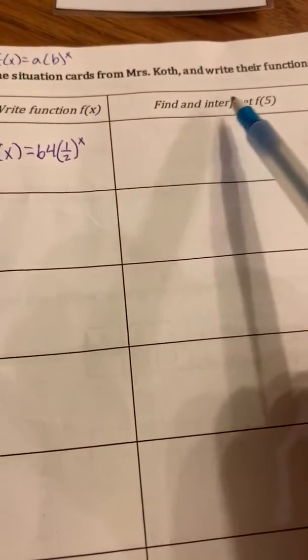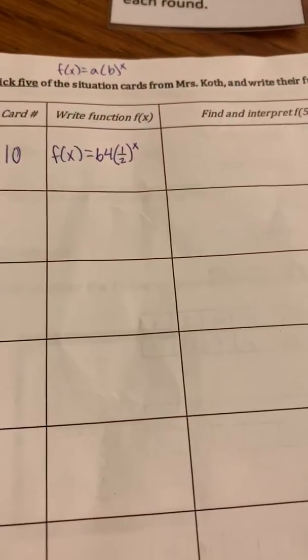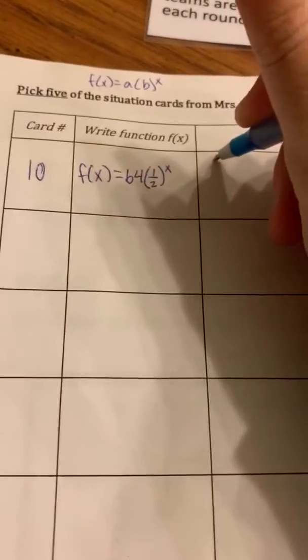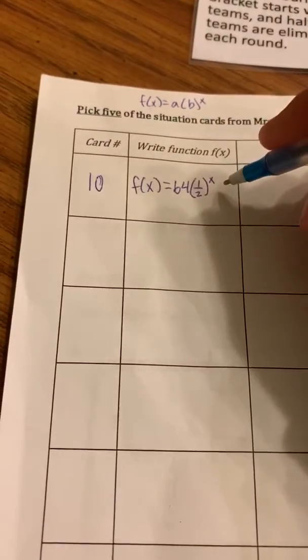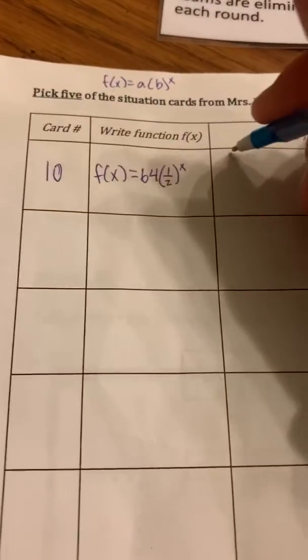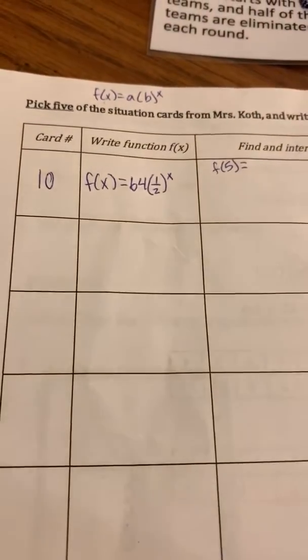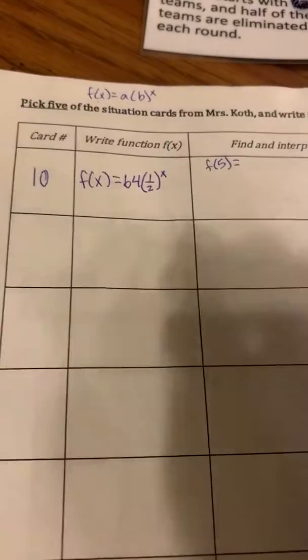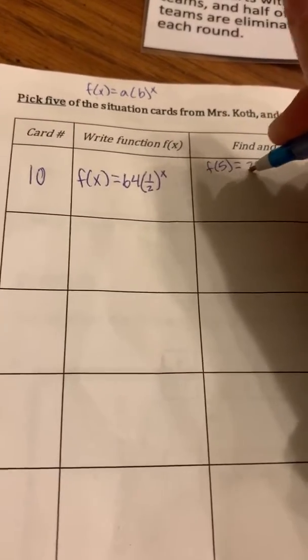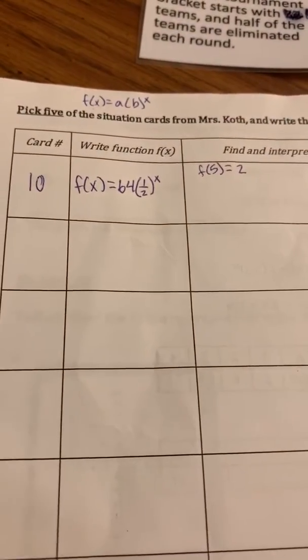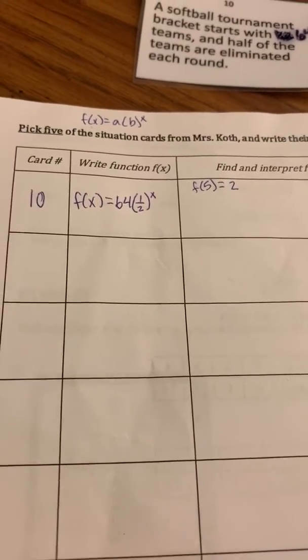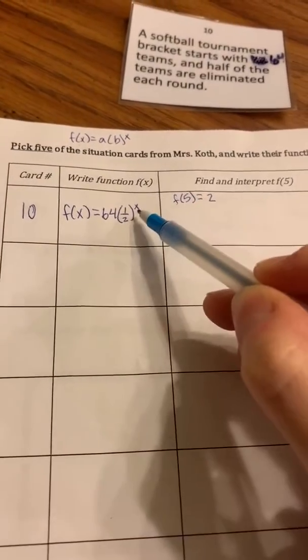The next thing that you're supposed to do is find and interpret f of 5. You can type this function into Desmos, and then you can type f of 5 right underneath it in line 2, and it'll tell you what f of 5 is. That's going to come out to be 2. Just because that's the answer. That's what you get when you plug 5 into that function.